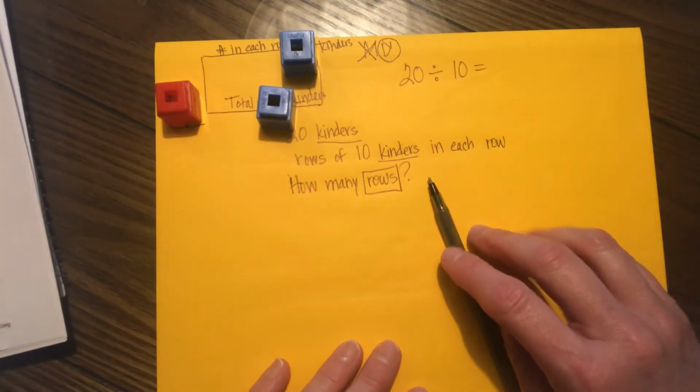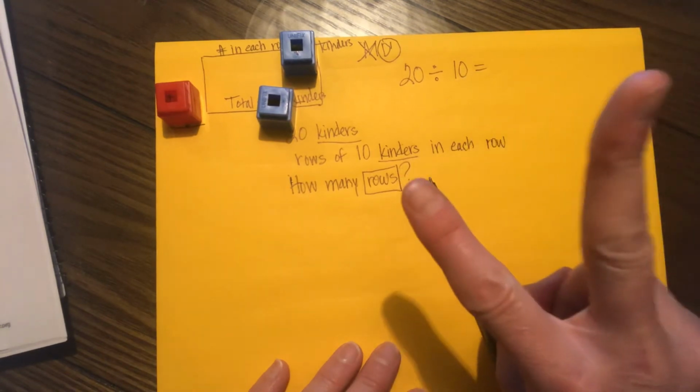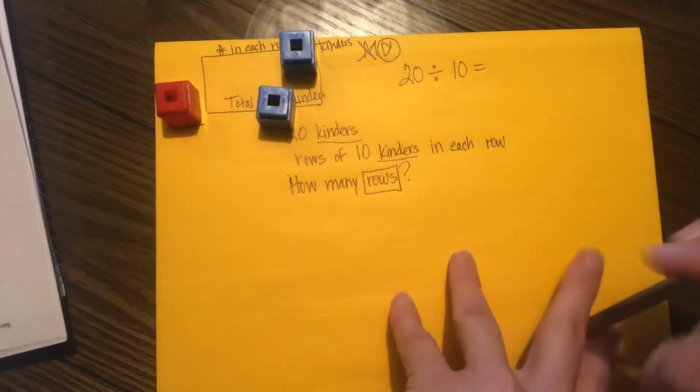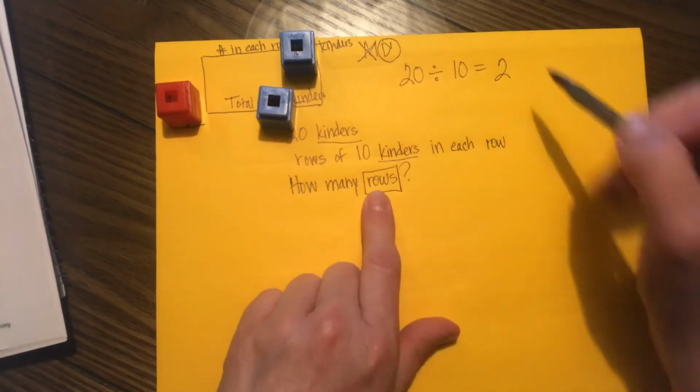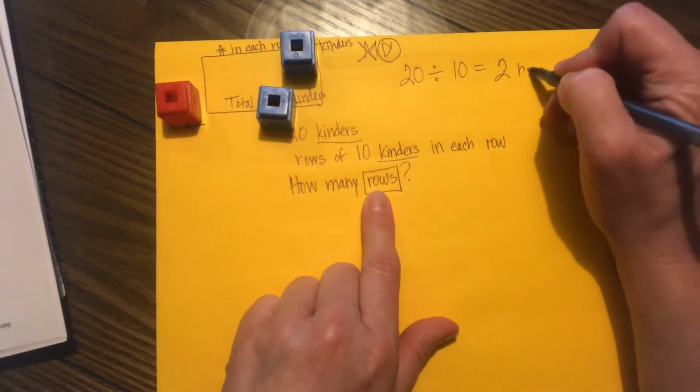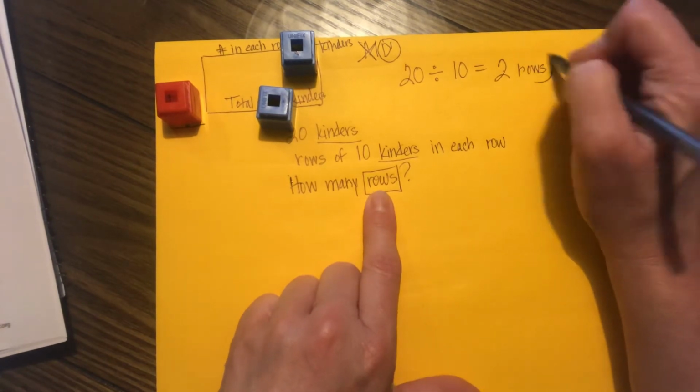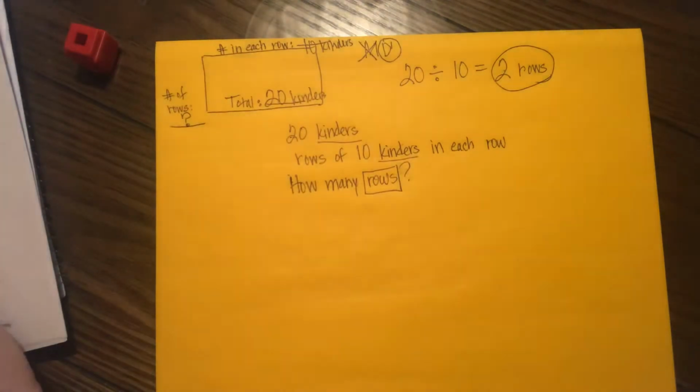Let's count by 10. 10, 20. They made 2 what? How many rows? 2 rows. 2 rows. All right, boys and girls.